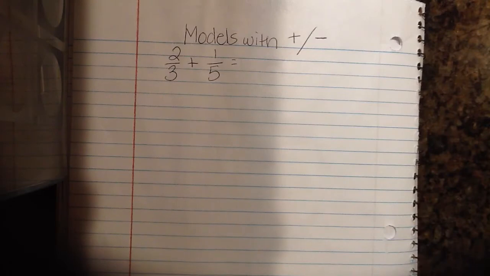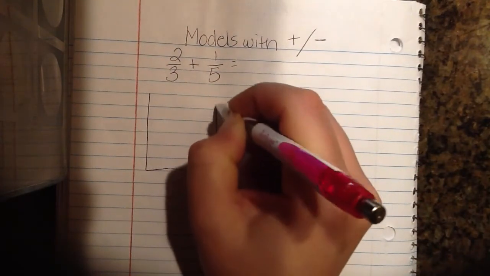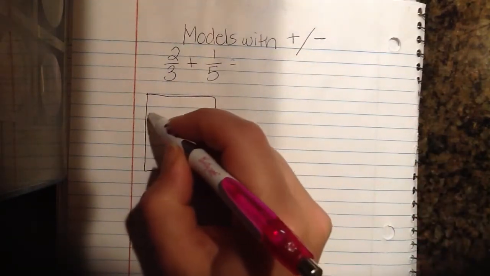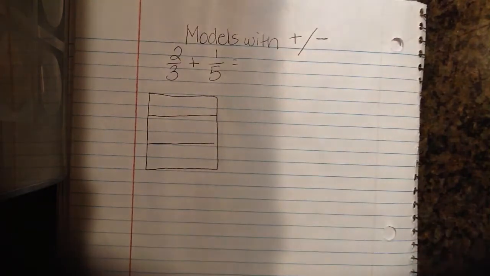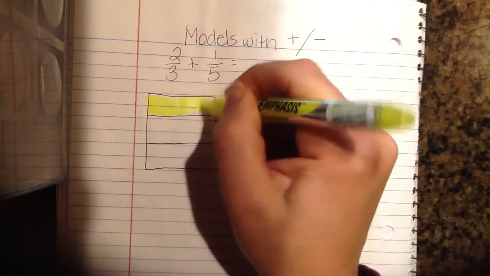Remember, my first model, I should be drawing rectangles every time, never circles, always rectangles. So I'm going to do this one 2/3, and I'm going to cut it going this direction. Remember, my denominator tells me how many parts there are.